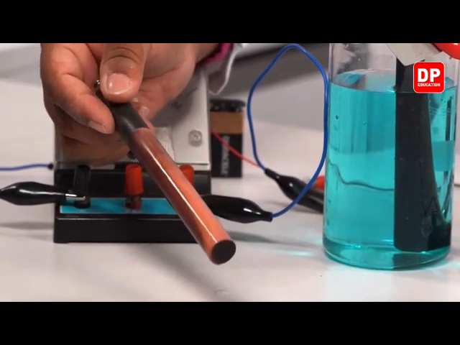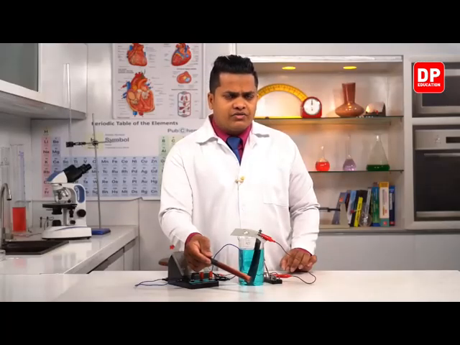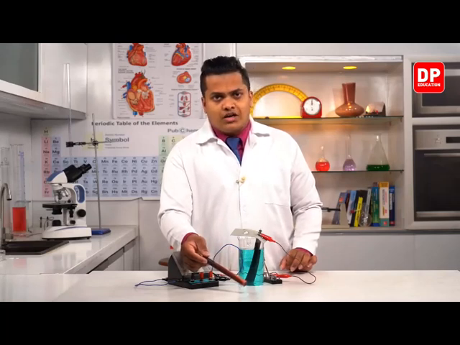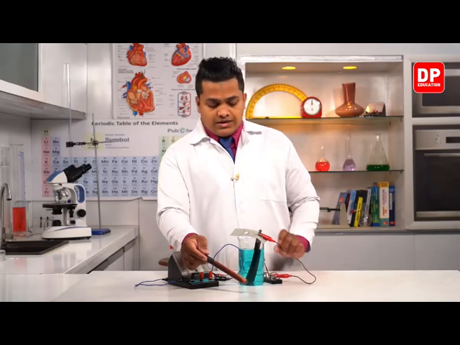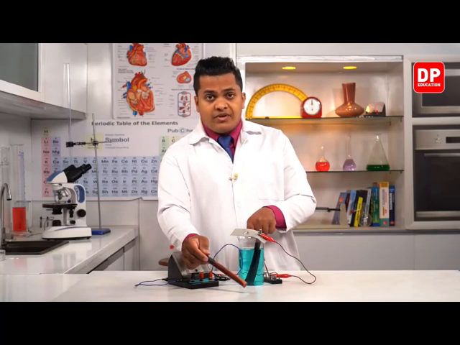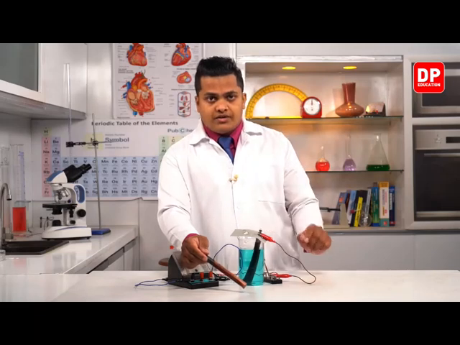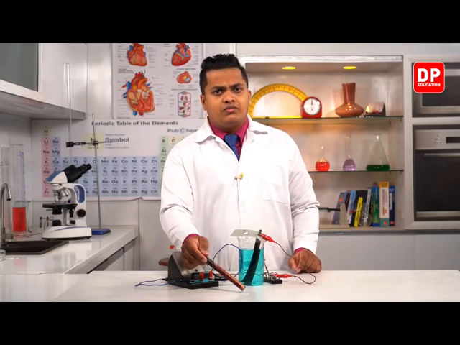By doing this activity, we can finally conclude these are our observations. This is copper metal. Copper is going to deposit on the negative terminal. The color of the solution has dramatically been reduced. And the positive terminal is going to emit gas bubbles. So we'll head on to the classroom and write down our observations. Then we'll come to conclusions.